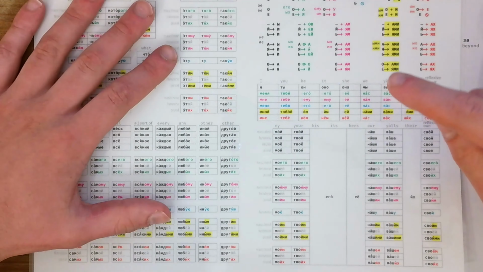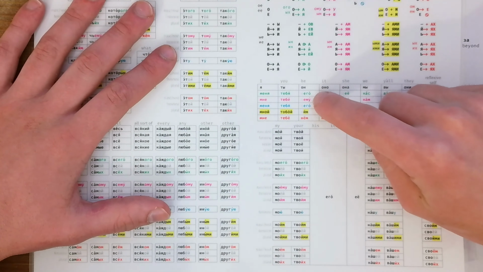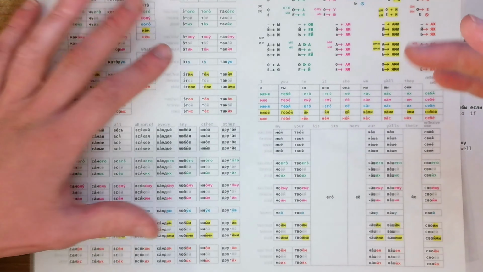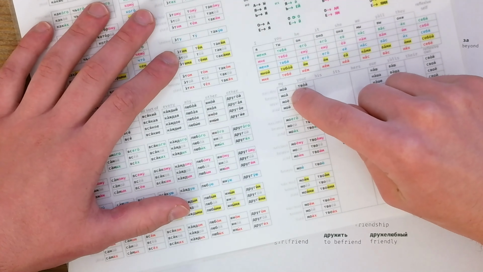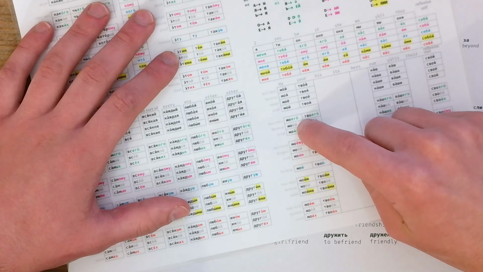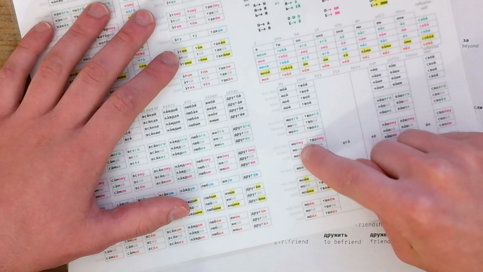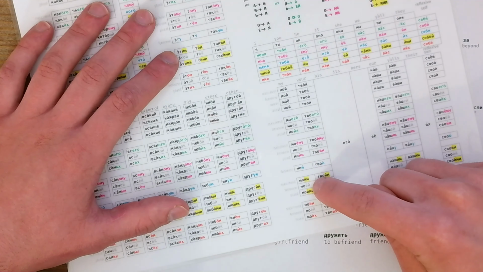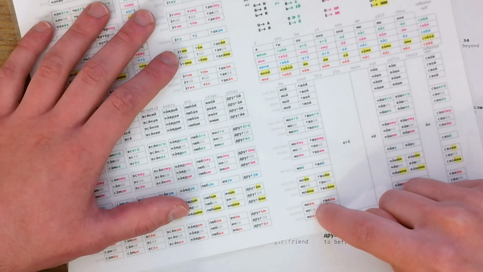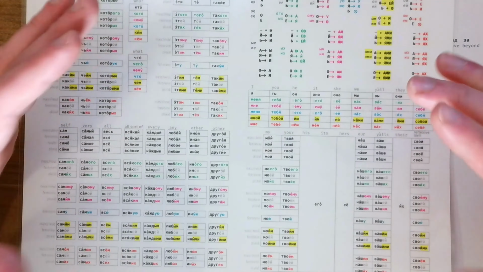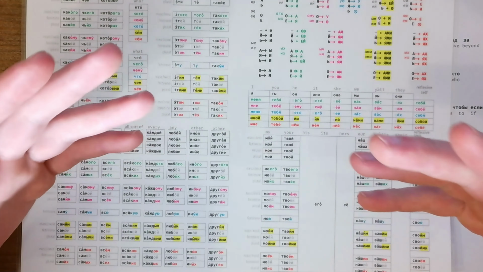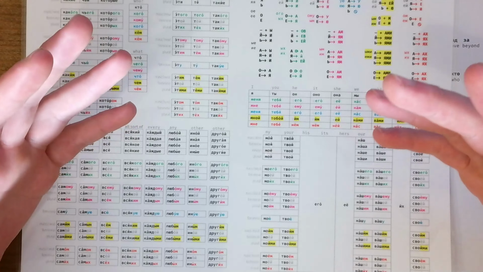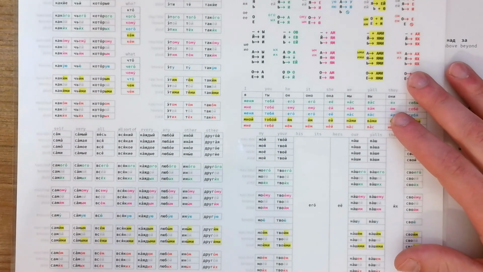So, for example, we have он, него, ему, его, им, нём. Or мой, моя, моё, моих, моего, моих, моих, моему, моих, моим, мою, моим, моих, моими, моём, моих, моих. How could you learn these without a table? How could it be done without a table? It can't be done.